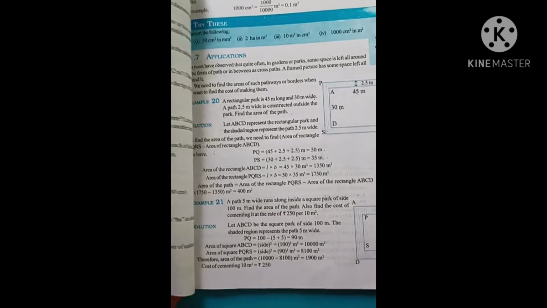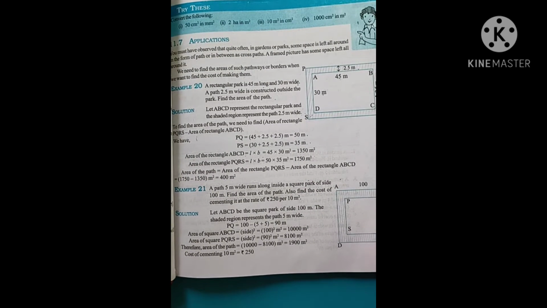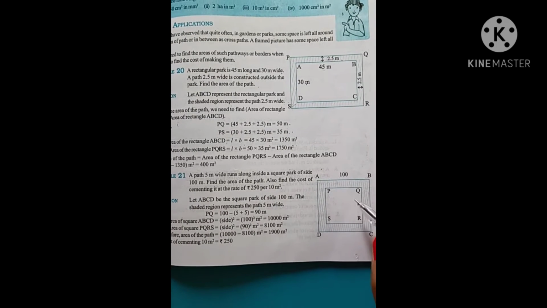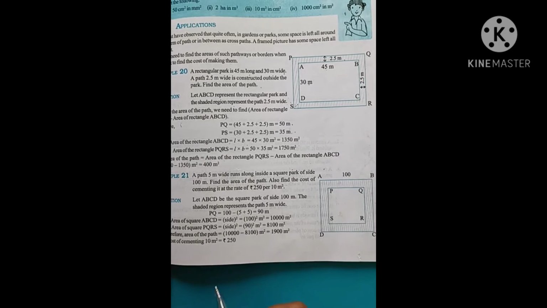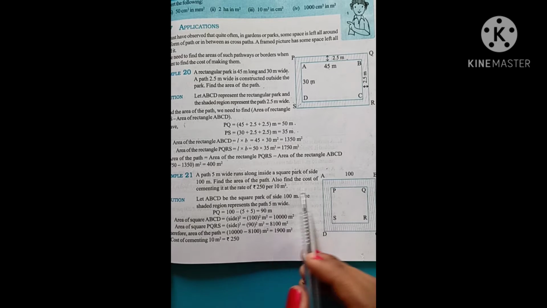So for this, we need to first find out the area of PQRS and later the area of ABCD and then subtract as we followed in the previous solution. Later we will find out the cost of cementing at the given rate.